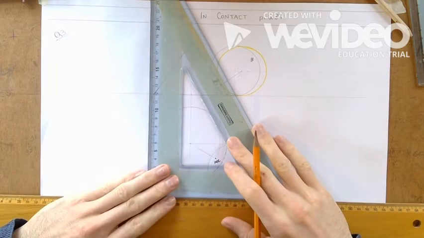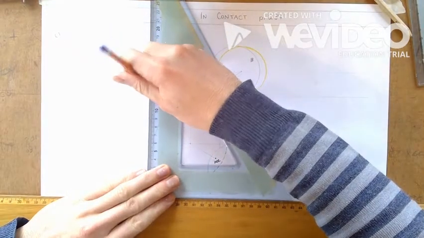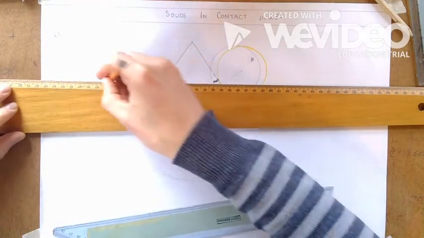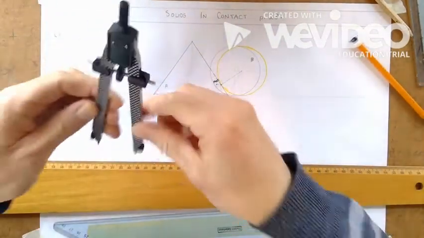So the first thing I'm going to do is measure up 15 millimeters from the XY line, draw in a light line, and then I'm going to bisect my angle.